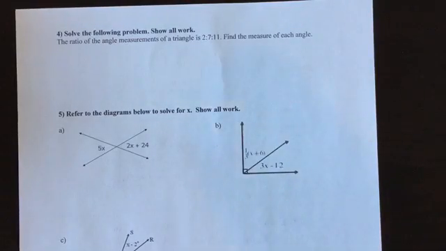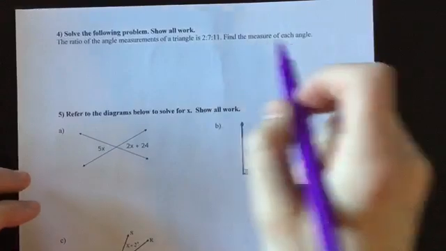Page 2 of the review sheet, number 4. The ratio of angle measurements of a triangle is 2 to 7 to 11. Find the measure of each angle. This is where we're going to do it algebraically, doing that repeated ratio problem where x is sort of our scale factor up to get to our original angles, because these are the reduced ones.